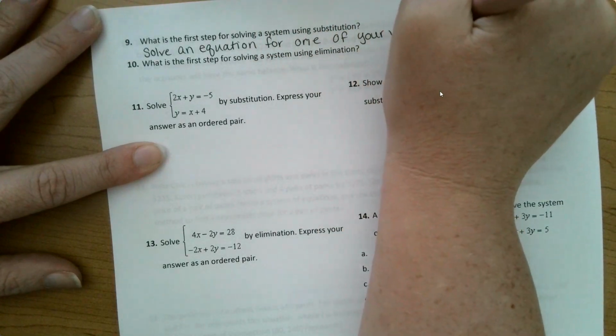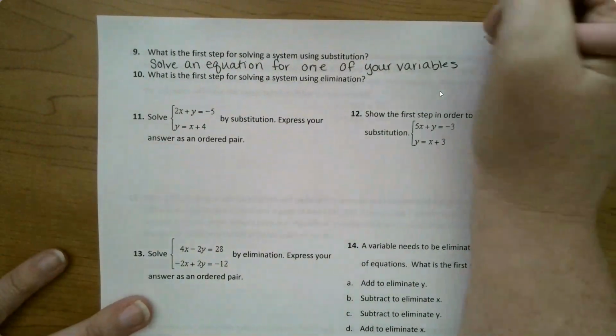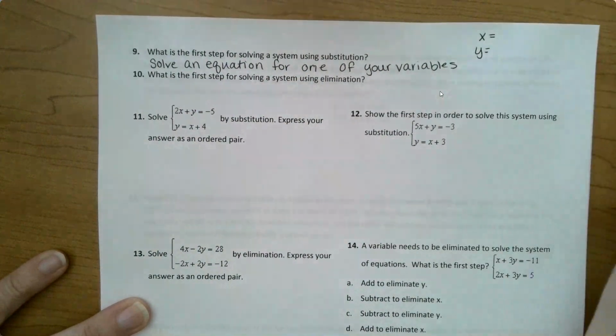And hopefully you don't have to. Hopefully it's already set up for you. But basically you want to get x equals or y equals or whatever your variable is.